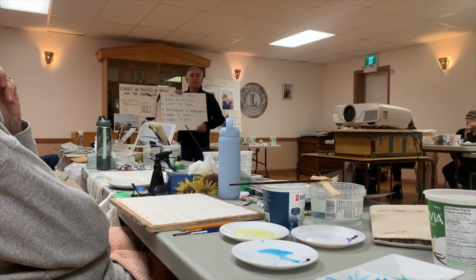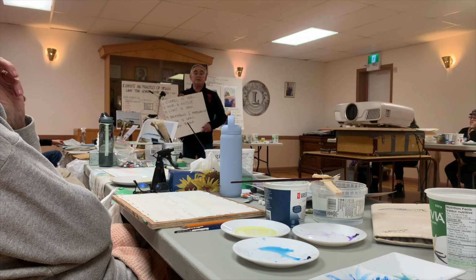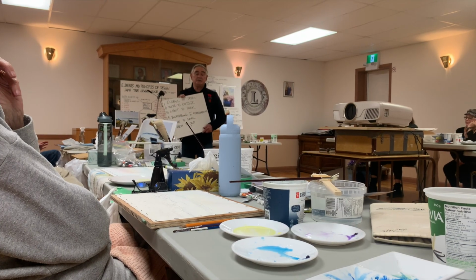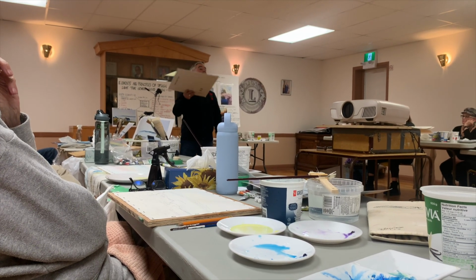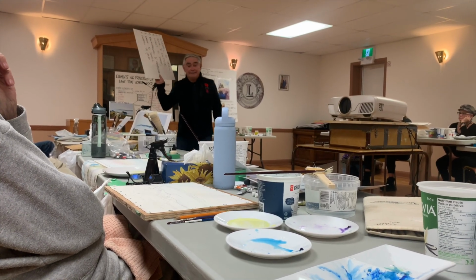And you won't get yourself painting into a corner going, now what do I do? Because otherwise you're going to have to do a lot of negative painting, and that's a pain in the rear end, trying to paint around things. But Wyeth does it. Wyeth doesn't use masking kit.